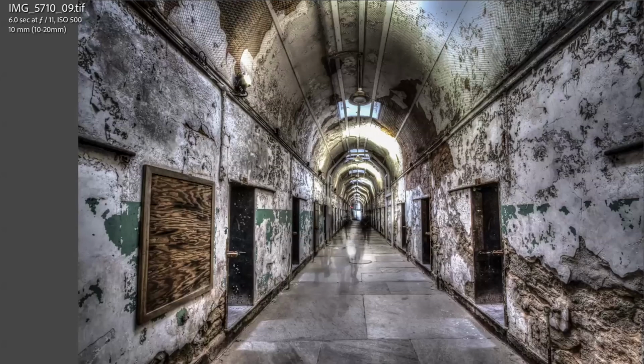And then if you guys have ever been up to Eastern State Penitentiary, the place is supposed to be one of the most haunted places in the country. And so I wanted to convey that with my image. And so I wanted the people to look like ghosts. So I used a slower shutter speed here, 6 seconds, to give that motion and give it the effect that there are ghosts wandering the halls. I personally have never seen ghosts wandering the halls.